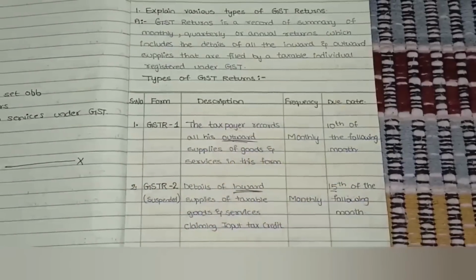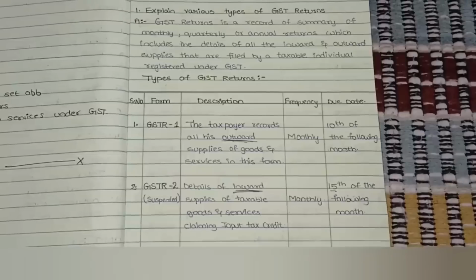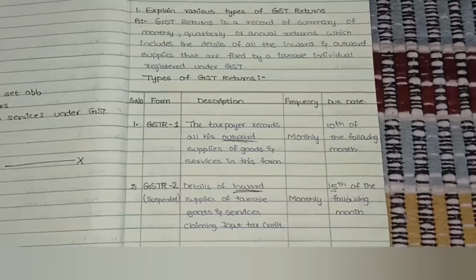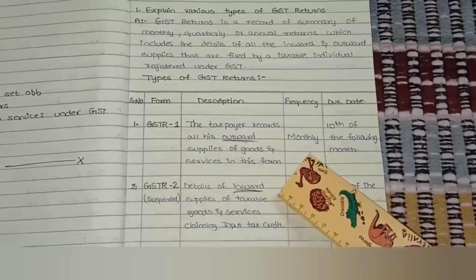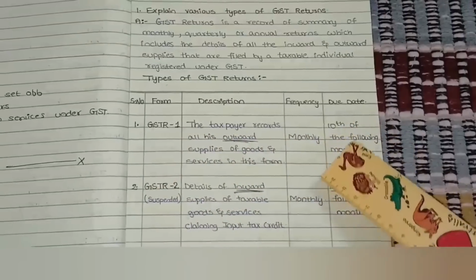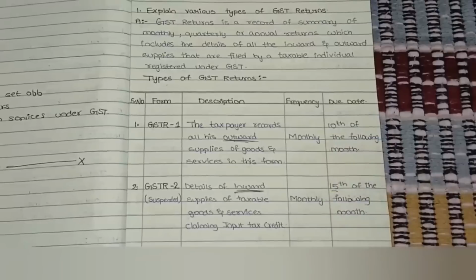Here in GSTR1, whatever the outward supplies of goods and services in the firm. Outward is nothing but sales. If you are doing sales, you will get outward GST returns whatever you have done. When you do sales, whatever GST you collect from customers, that type of GST returns comes under GSTR1. It is based only on a monthly basis and every month within the 10th you need to pay it to the government.